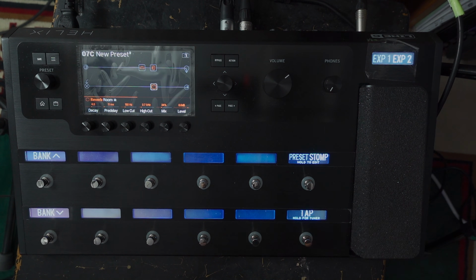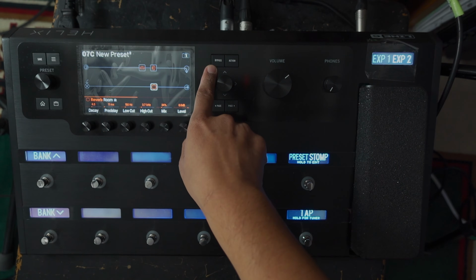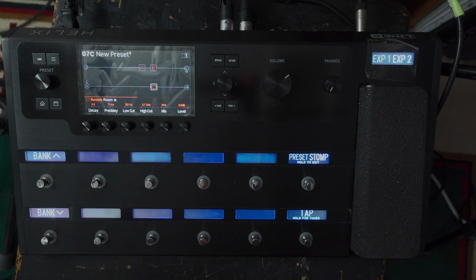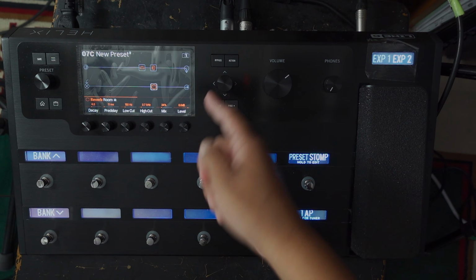So if I did want to turn off the reverb, or any block really, there's a bypass button here. If I press this, it's turned the reverb off. So if there's any effects I want to turn on and off quickly, I can just bypass and turn off the effect or turn it back on again.